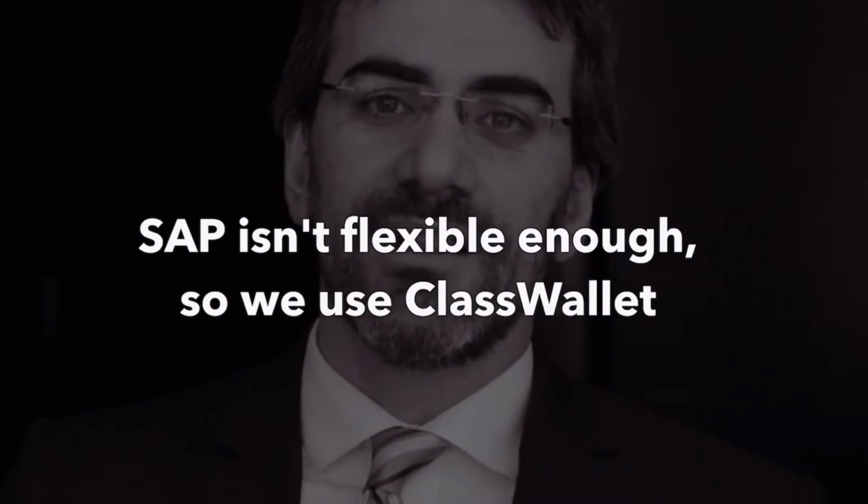We use SAP to manage our finances. There are niches that don't make as much sense. SAP is a bazooka, and there are times that these small transactions are mosquitoes. So we could kill the mosquito with a bazooka. It's a very inefficient use of that. SAP isn't flexible enough, so we use ClassWallet. And that level of flexibility is just impossible in a great system like SAP, which is built for another purpose.